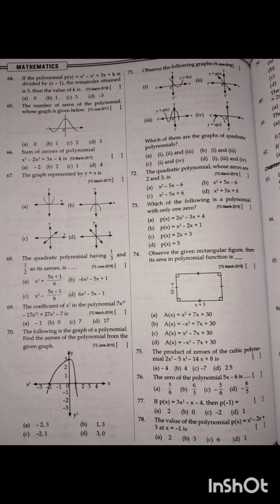The graph represented by y is equal to x, how will the graph be? So y is equal to x they are saying. It means it should pass through 0, 0. So the graph should be C.